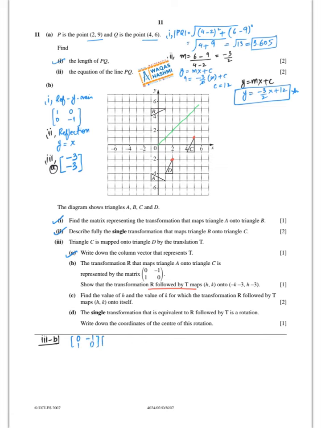It applies on the point H comma K, and then you add T, which we found in the previous part. T is minus 3, minus 3.